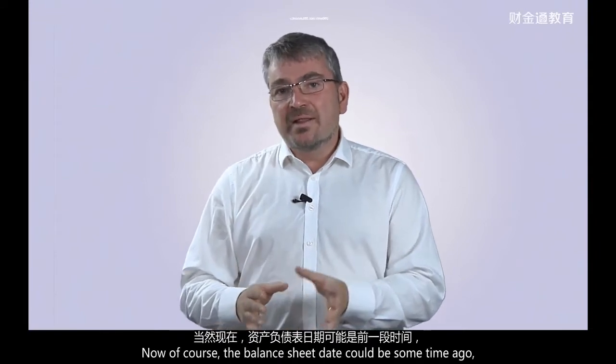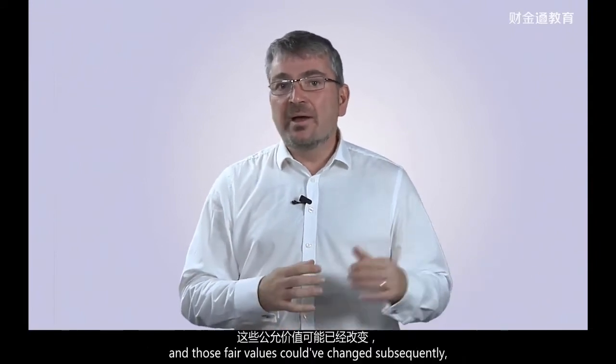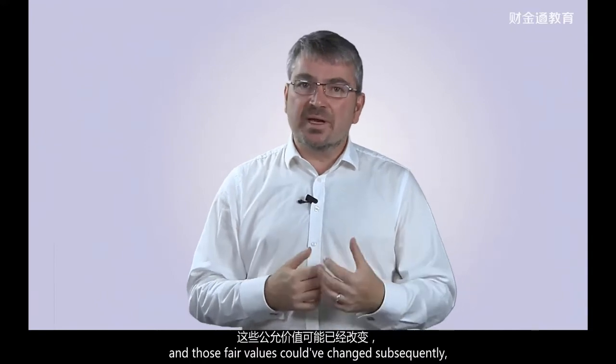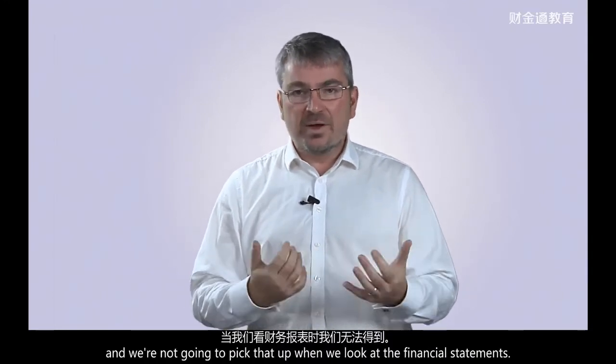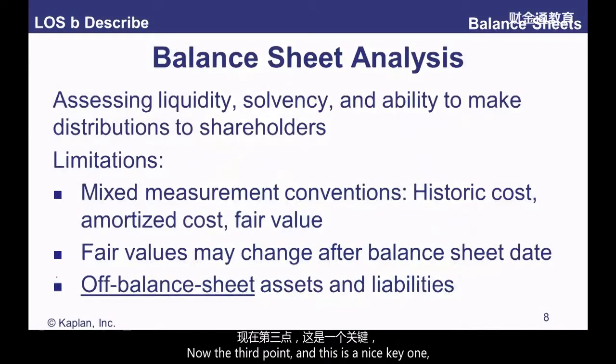Now, of course, the balance sheet date could be some time ago, and those fair values could have changed subsequently, and we're not going to pick that up when we look at the financial statements. Now, the third point, and this is a nice key one, off-balance sheet assets and liabilities.